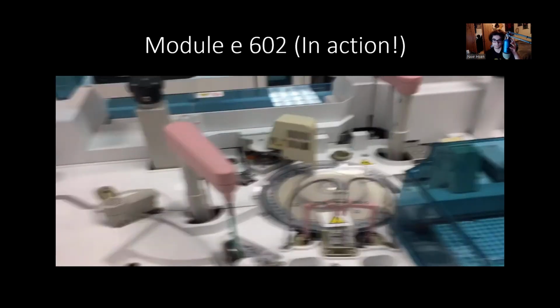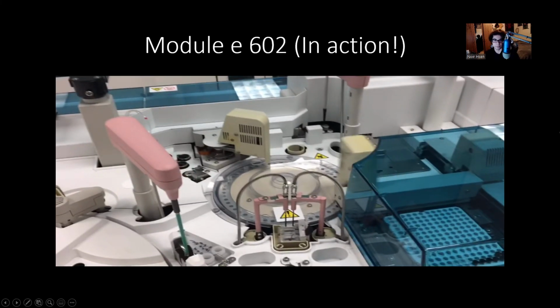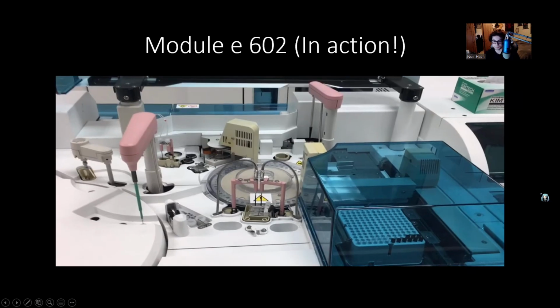And this is it in action. So that was me in that video. I got to show it, lift up the hood, and actually observe it for you guys. So it's pretty cool.